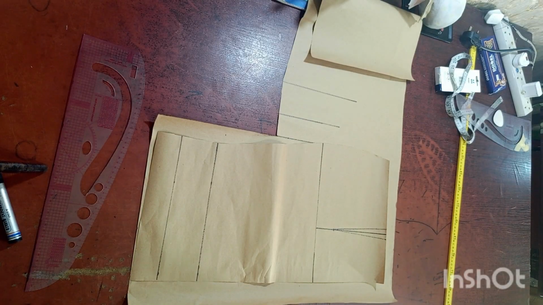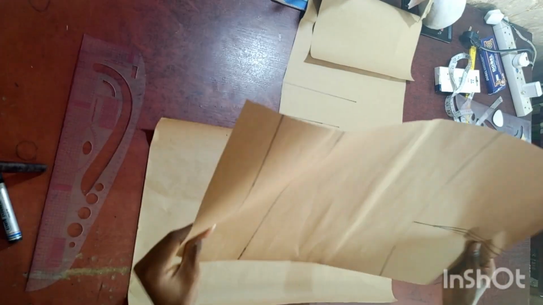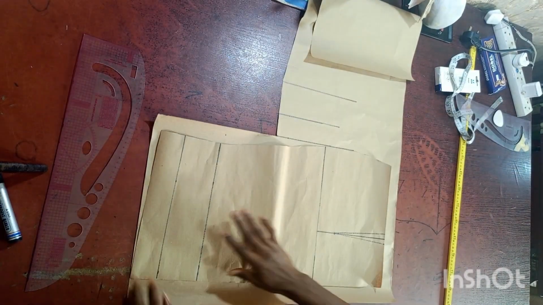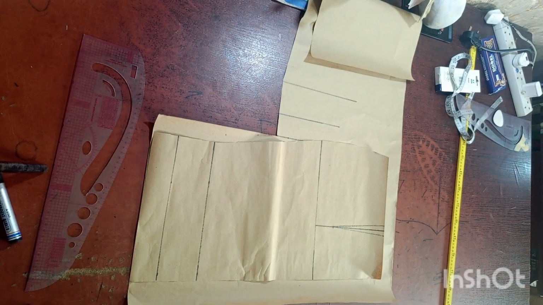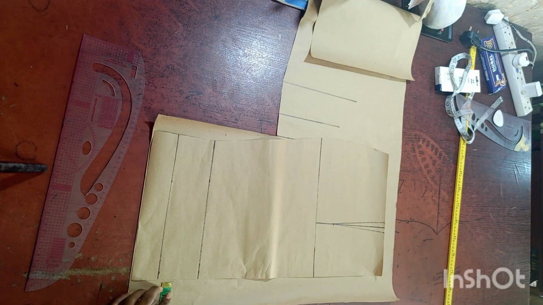Okay guys, so we are about to draft our back. As you can see our front. So let's draft our back. We are going to place the front at this point. Now, as you're placing the front, you are going to mark 2 inch for the zip allowance.